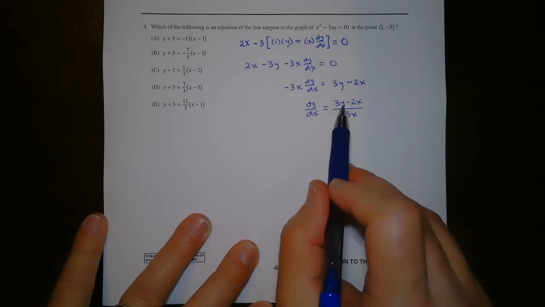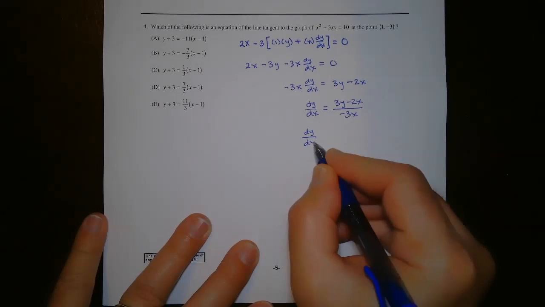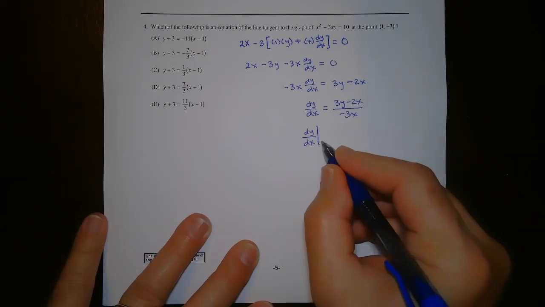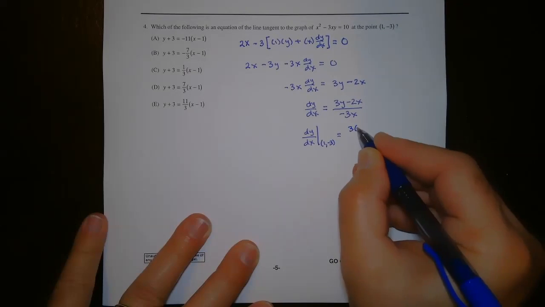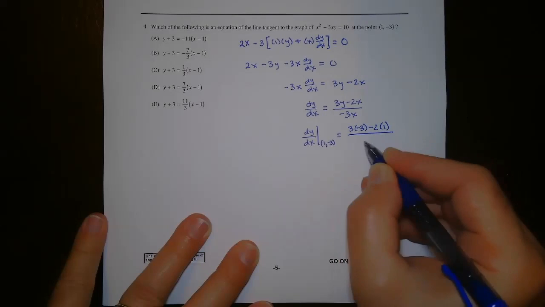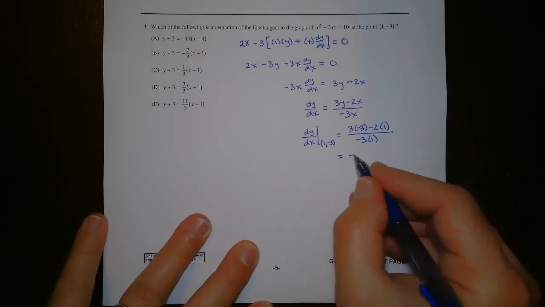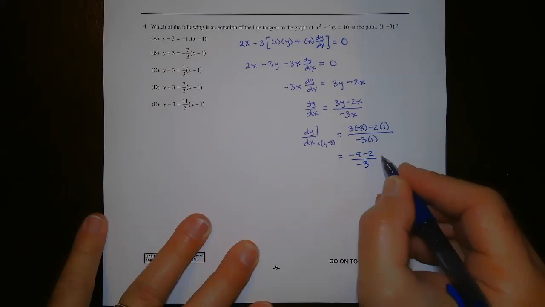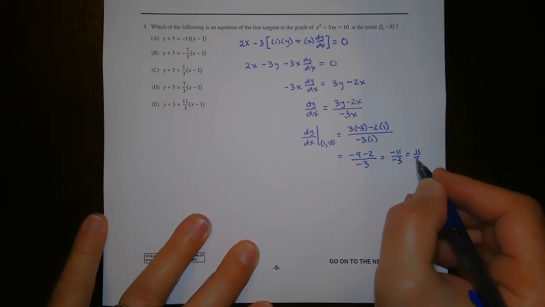So this derivative depends on what the y is and the x. So dy, the proper notation, which you have to use on the AP exam, so dy over dx at the point 1 comma negative 3 would be equal to 3 times my y, which is negative 3, minus 2 times my x, which is 1, over negative 3 times 1, okay? So then that would be negative 9 minus 2 over negative 3. That'd be negative 11 over negative 3, which is 11 thirds, okay?